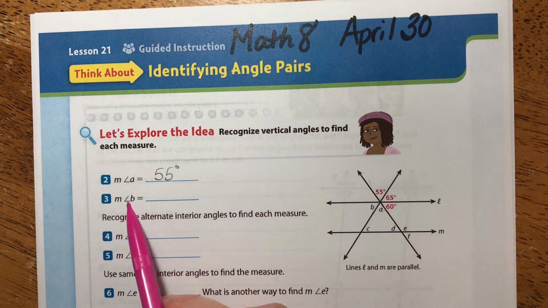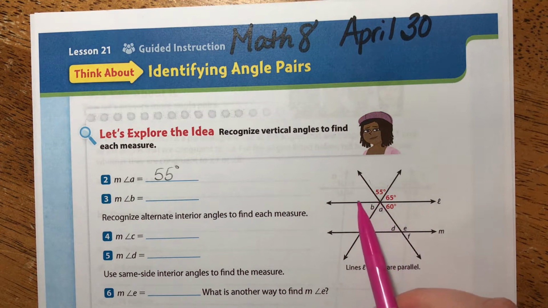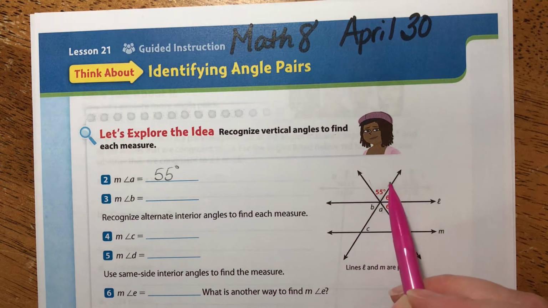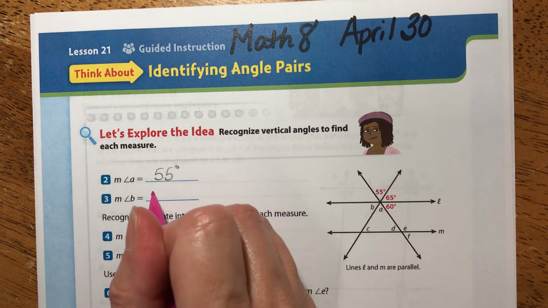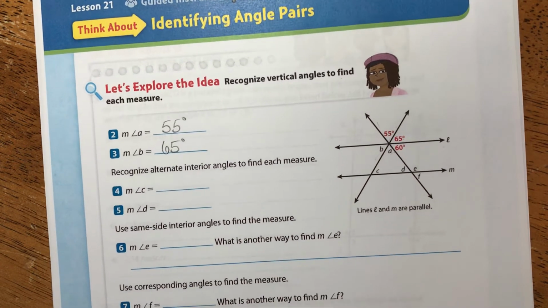Let's find the measure of angle B. Here's the measure of angle B. So look at the shape it makes. So this line and this line hop across. B is 65 degrees. So I like vertical angles. They're easy to find. So, you know, those are the easy ones. All right, let's keep going.